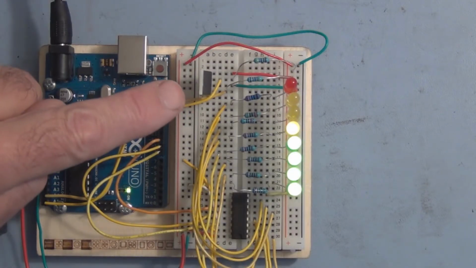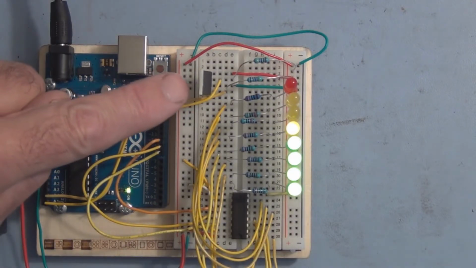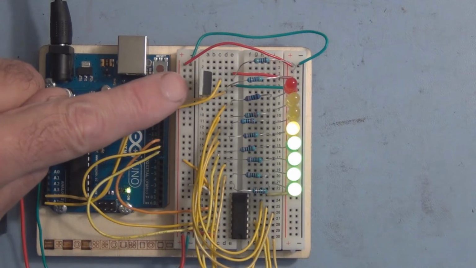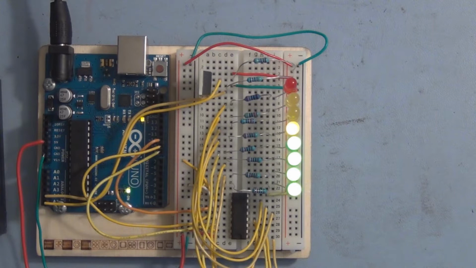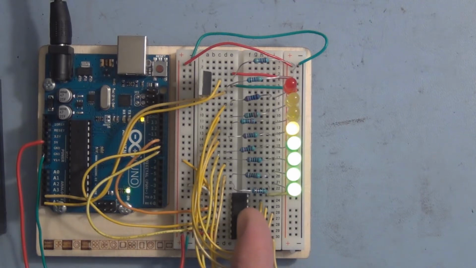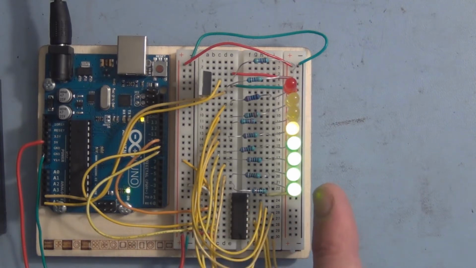So basically we're taking the direct temperature from this digital temperature sensor in degrees Celsius, and we're converting that into a binary representation, or 8 bits, that get shifted into the shift register to turn on the LEDs.